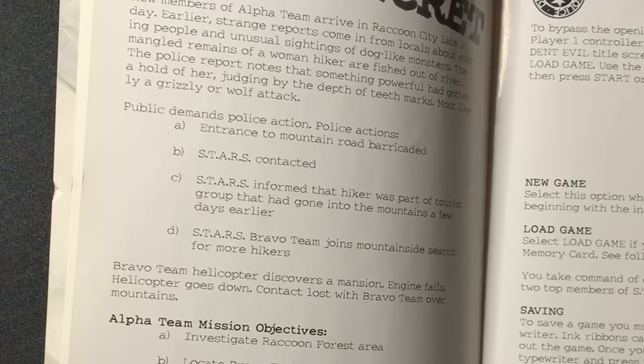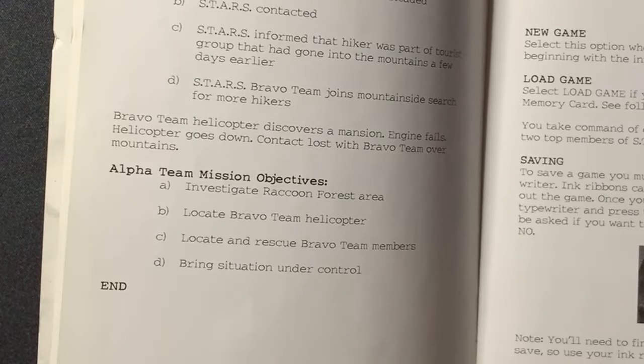Bravo team helicopter discovers a mansion. Engine fails. Helicopter goes down. Contact lost with Bravo team over mountains. Alpha team mission objectives: investigate Raccoon Forest area, locate Bravo team helicopter, locate and rescue Bravo team members, and bring the situation under control.